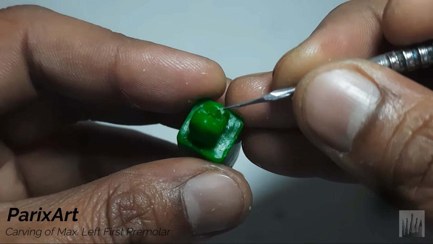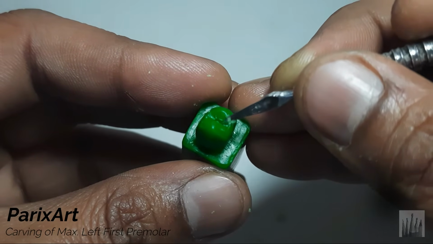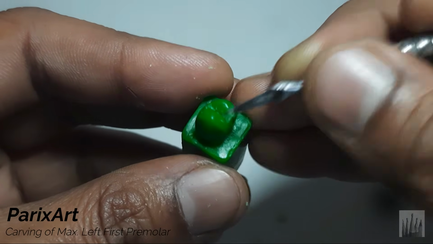Now for the lingual cusp too. Very lightly, carving slopes on both the mesial and distal side.